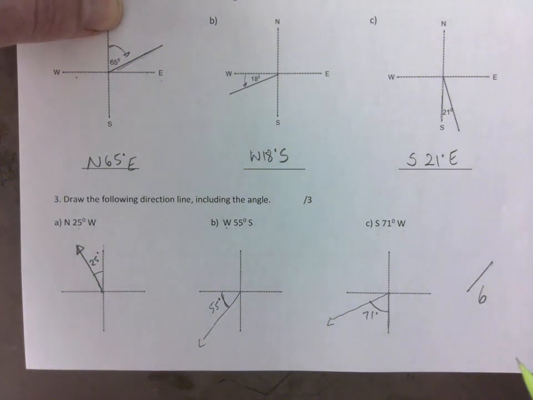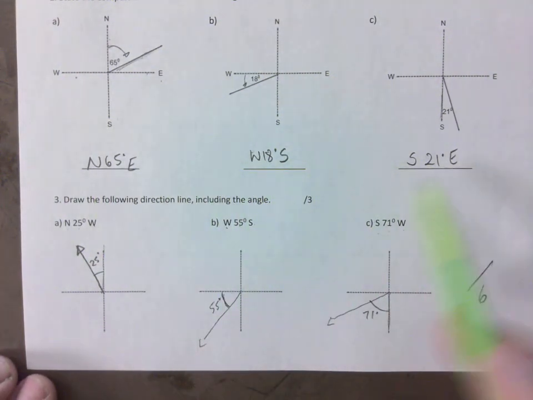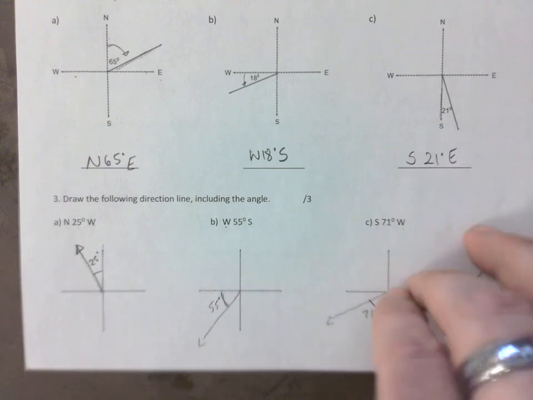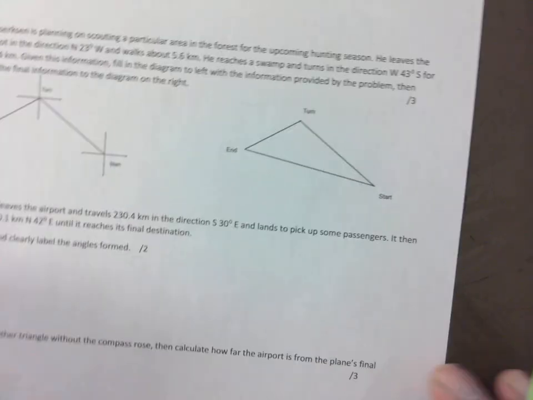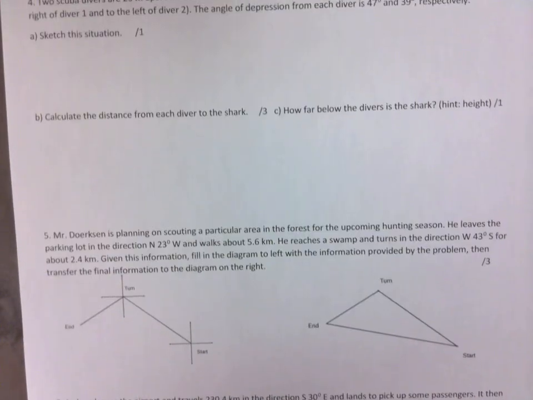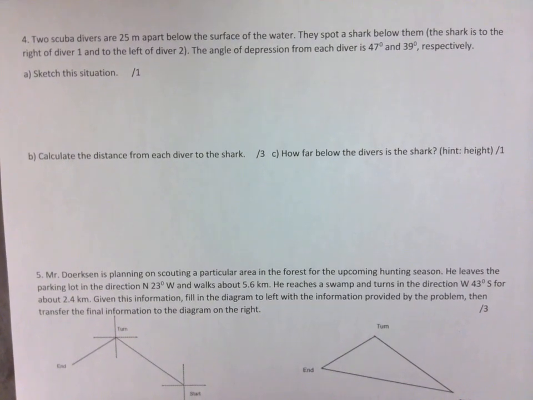Okay. So here are the answers to the first one, answers to question number 3. So let's go back to the back side. This is where the word problems are found. I asked you to only sketch this one.